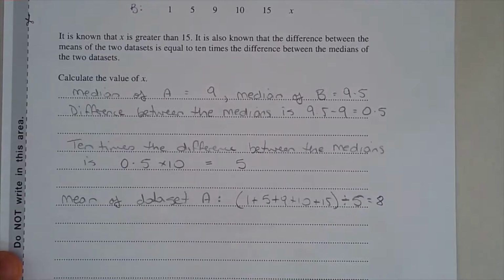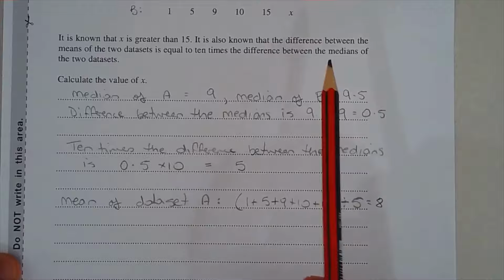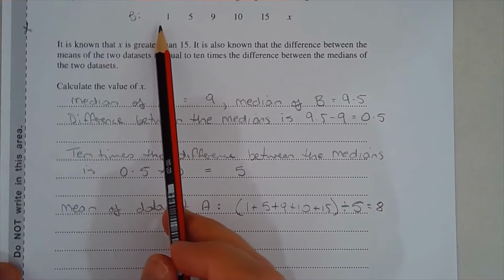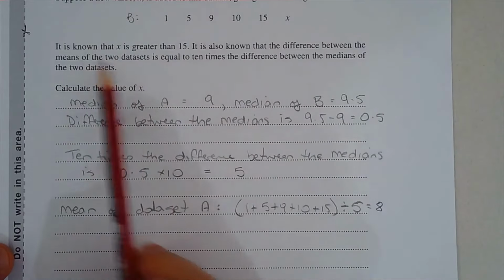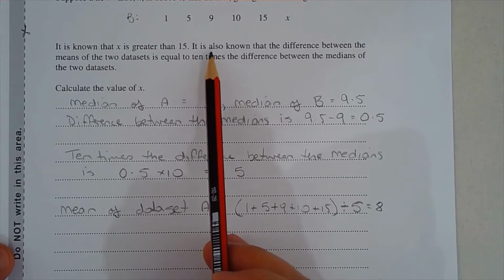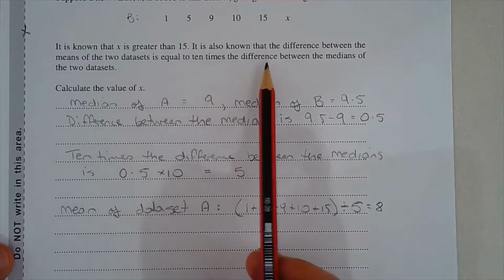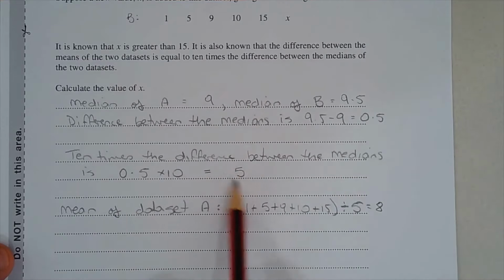Now the mean of data set B. This one has the x in it. Let's go back to this paragraph here. It is known that the difference between the means is equal to 10 times the difference between the two medians, which is 5.